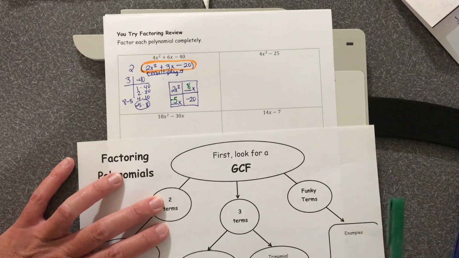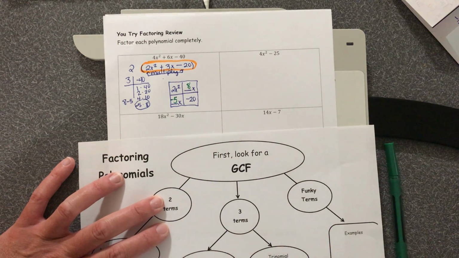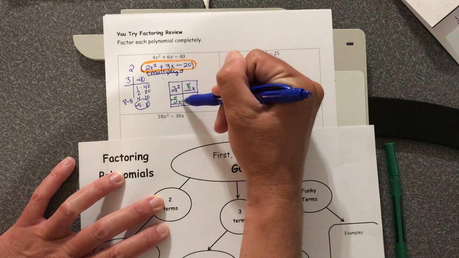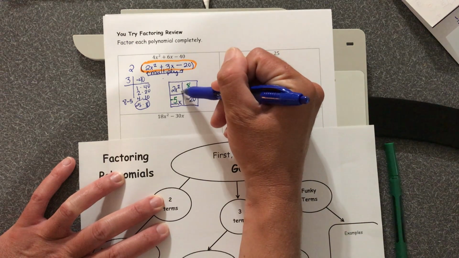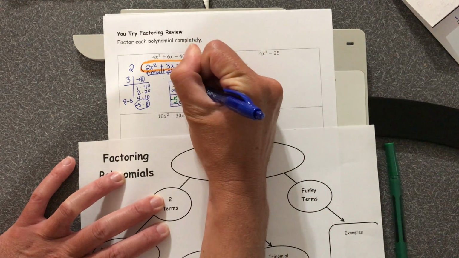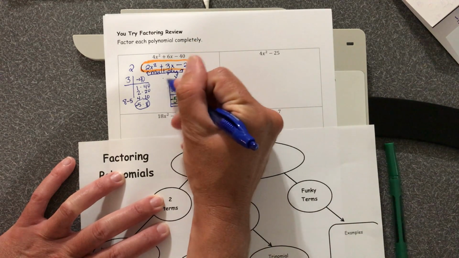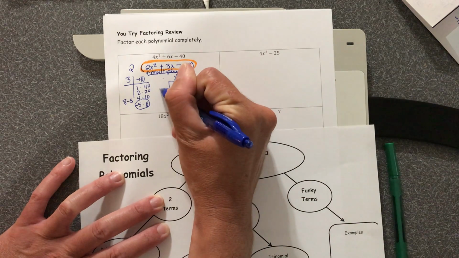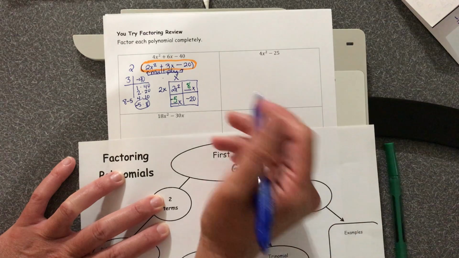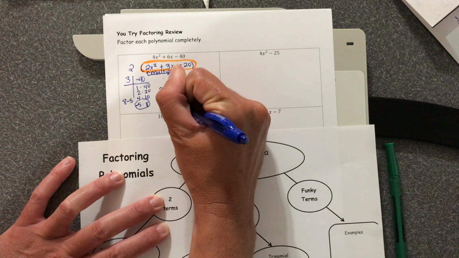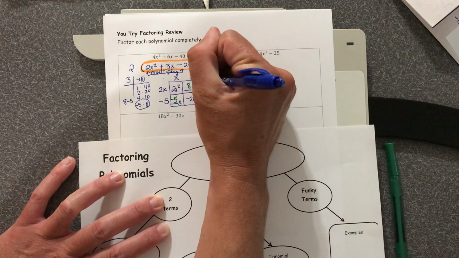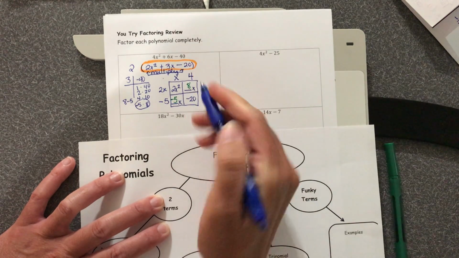And so from there, to finish it up, all I need is a GCF. So if I look at these 2 terms, what do these 2 terms have in common? 2x squared and negative 5x? Well, their GCF is an x. So x times what is 2x squared? x times 2x. x times what's negative 5x? x times negative 5. 2x times what is 8x? 2x times 4.